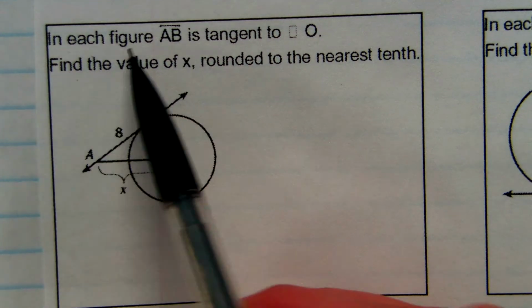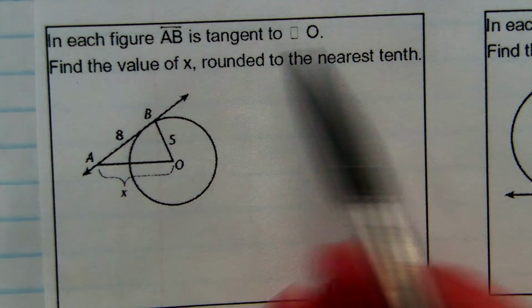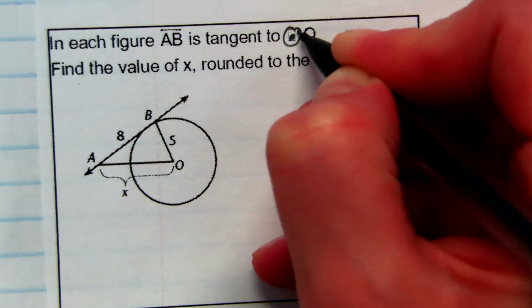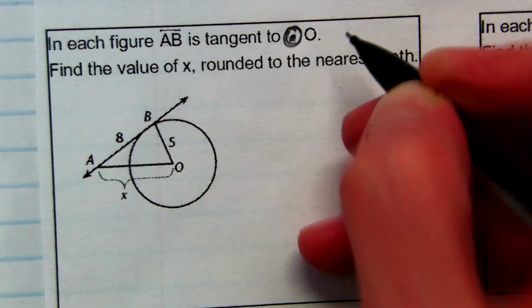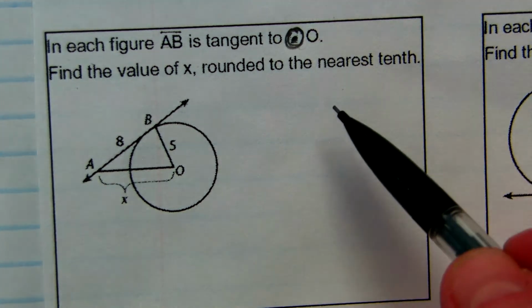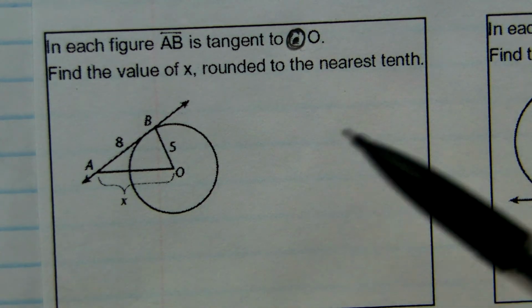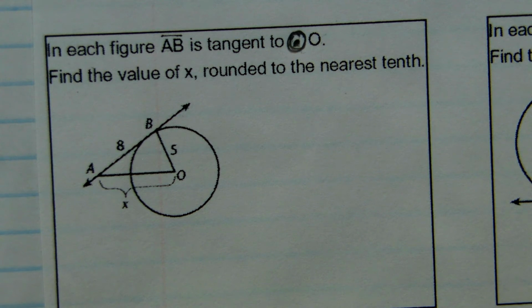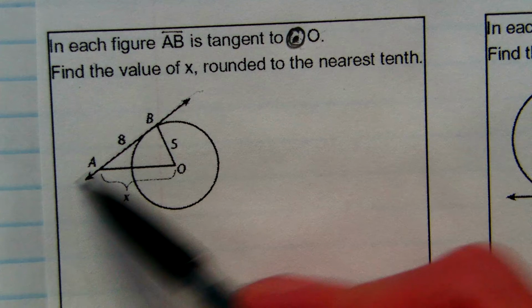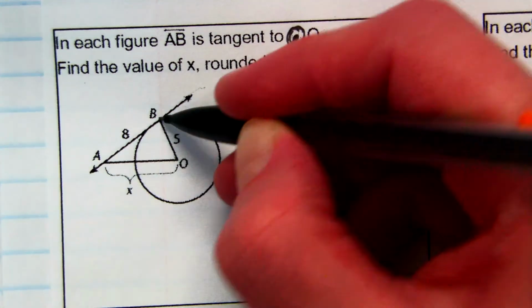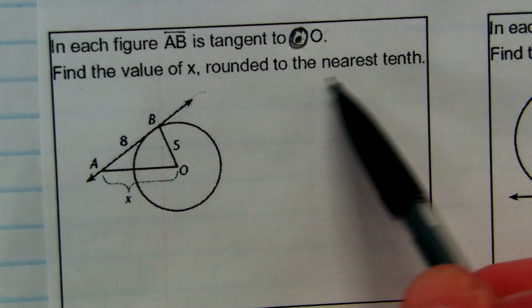All right, so in each figure, line AB is tangent to circle O. The symbol for a circle with the center point on it didn't copy for some reason. I think it's because I opened it with a newer version of PowerPoint and the symbol got lost somewhere. So it's telling us that this is tangent to circle O. And you can also see that there's a radius from the center O out to point B. It says find the value of x rounded to the nearest tenth.